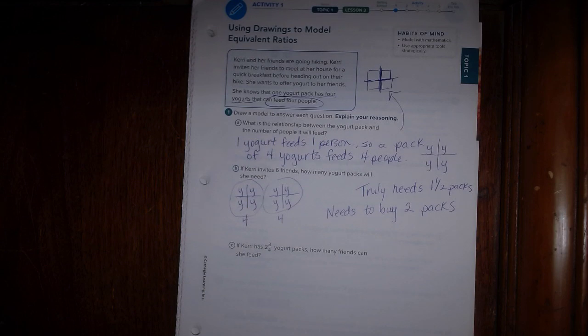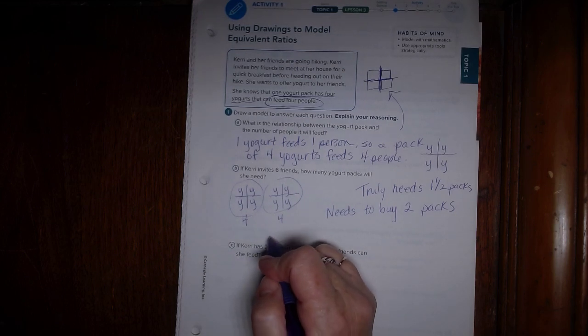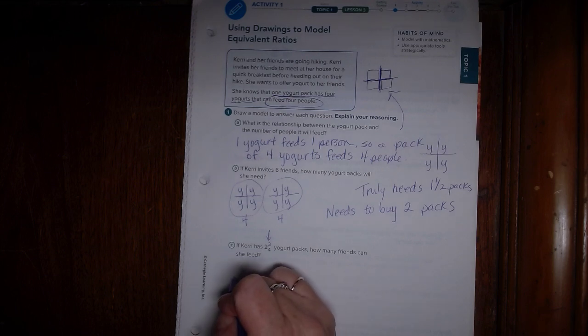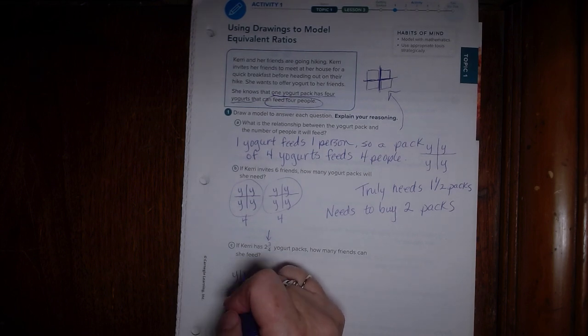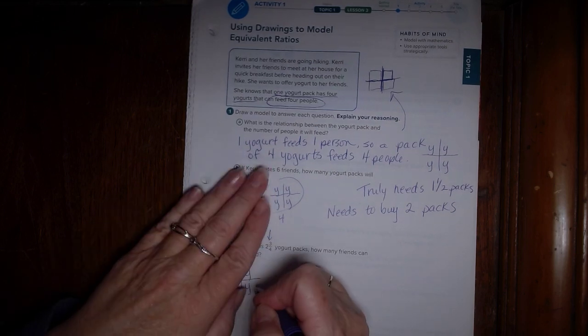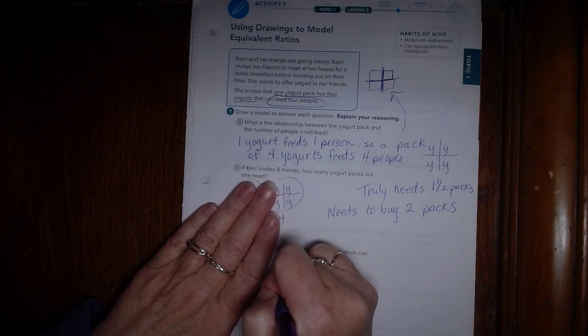Okay, so now it says, if Carrie has 2 3/4 yogurt packs, how many friends can she feed? So now we're going to assume she's not buying this. Let's just assume she has this at home. So let's draw a model for 2 3/4 yogurt packs. Go ahead and do that. I want you to do that while I'm doing it as well. I'm not really going to try to show you what I'm drawing here.